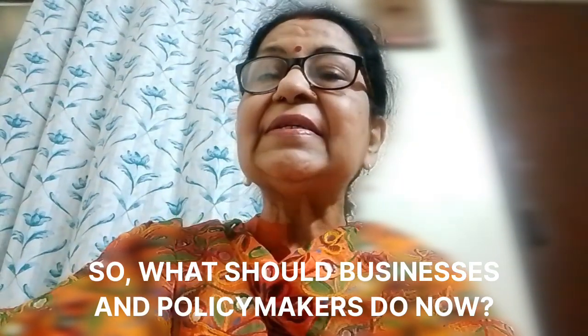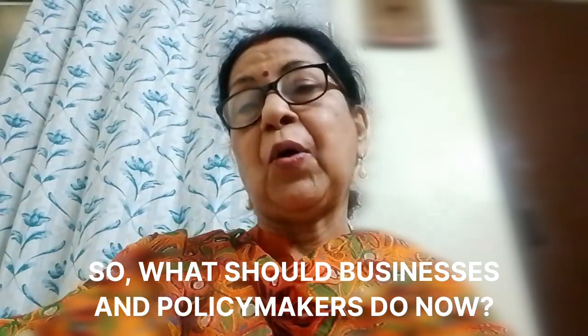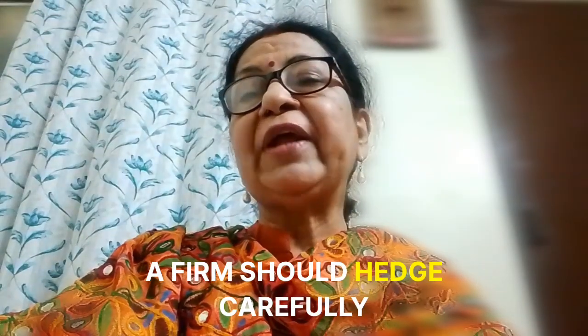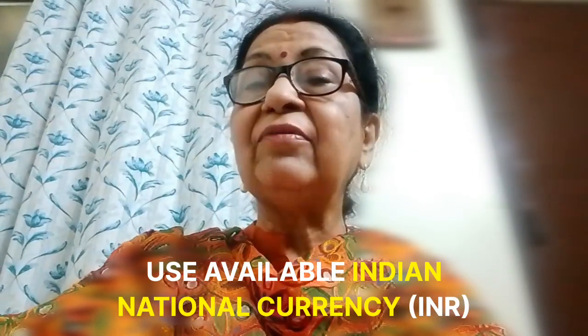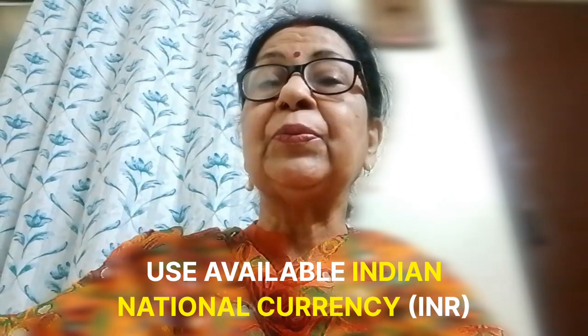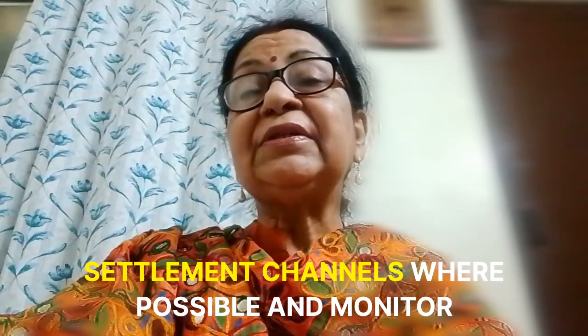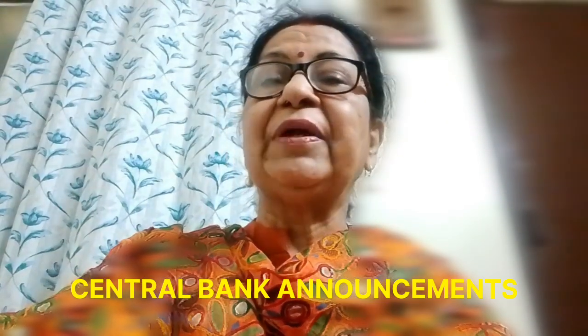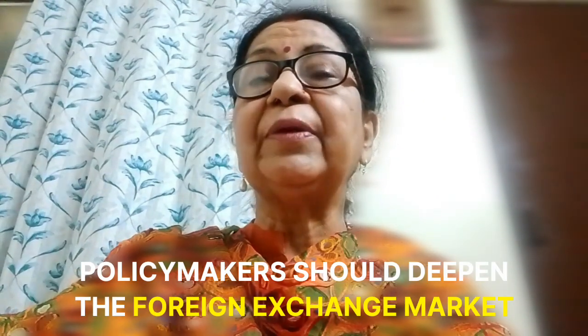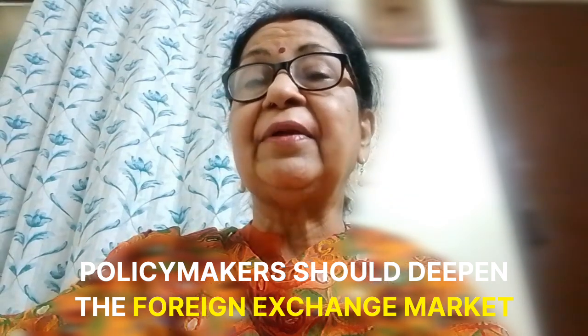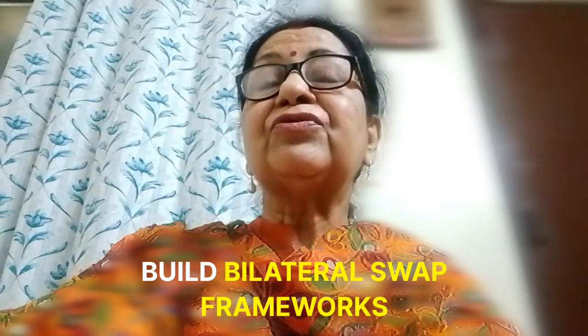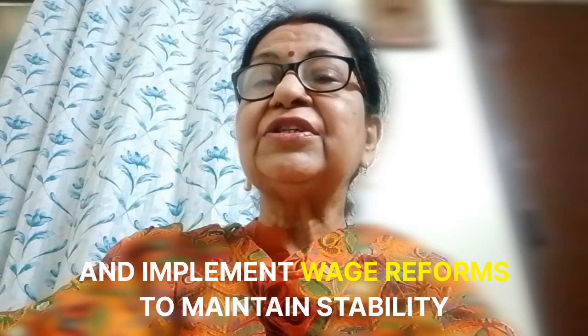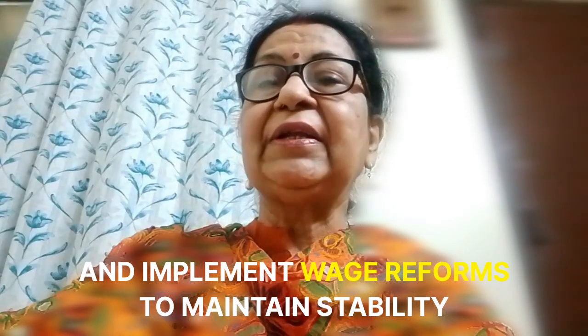What should businesses and policymakers do now? A firm should hedge carefully, use available Indian national rupee settlement channels where possible, and monitor central bank announcements. Policymakers should deepen the foreign exchange market, build bilateral swap frameworks and phase reforms to maintain stability.